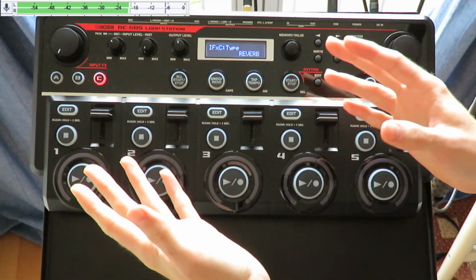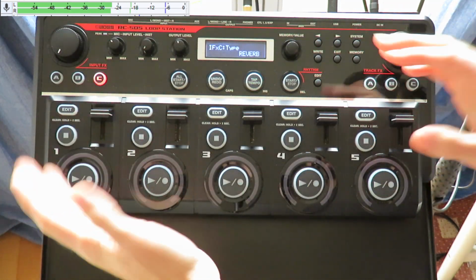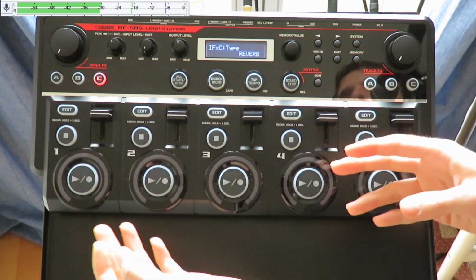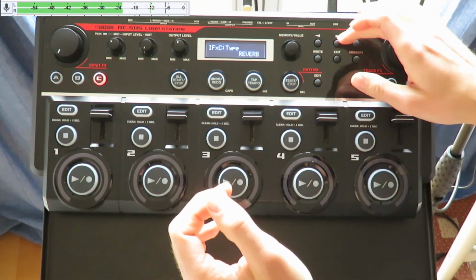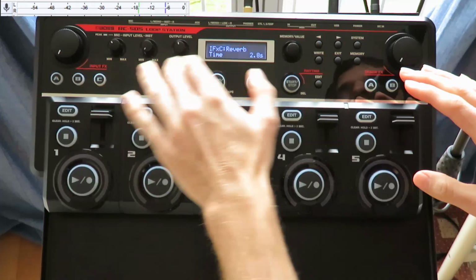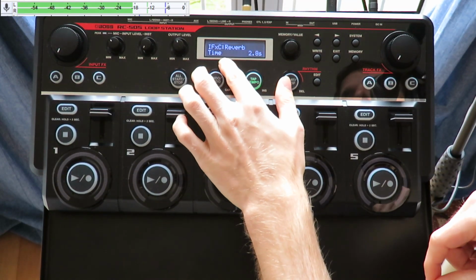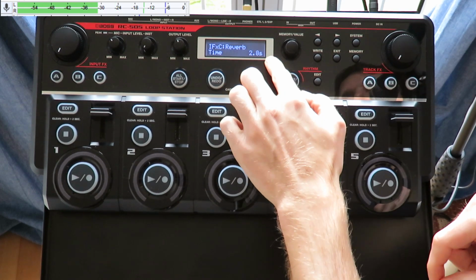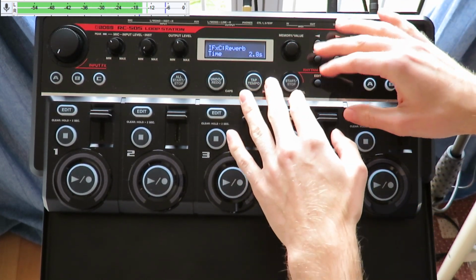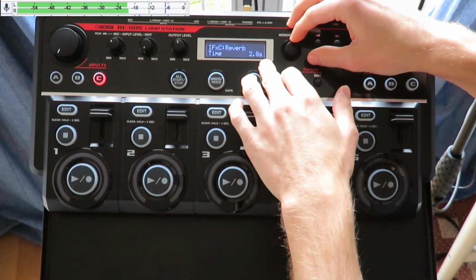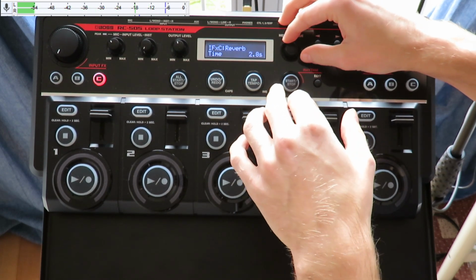It adds the feeling as if you're in a bigger room. I don't think I really need to explain this effect. I mean, you can hear it. But I do want to explain the settings of that effect. So very conveniently, the first setting, time, has a unit, seconds. So it's pretty obvious what this does. It changes the length of the reverb to those 3 seconds.